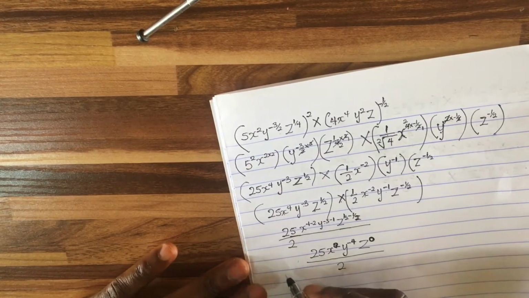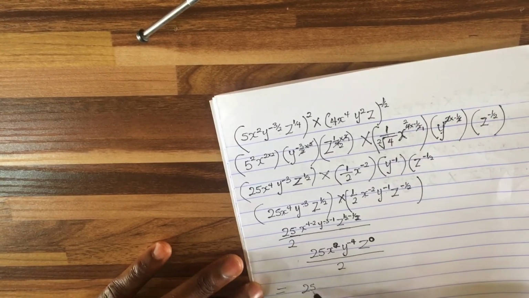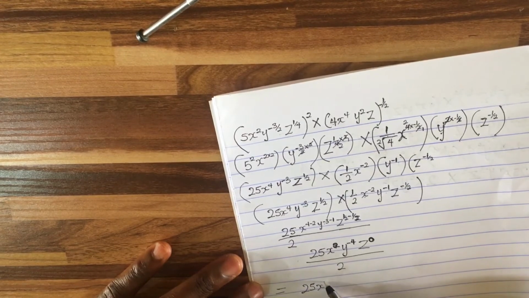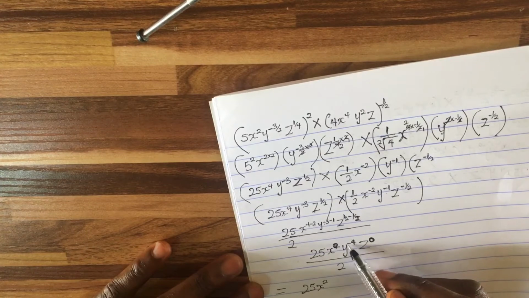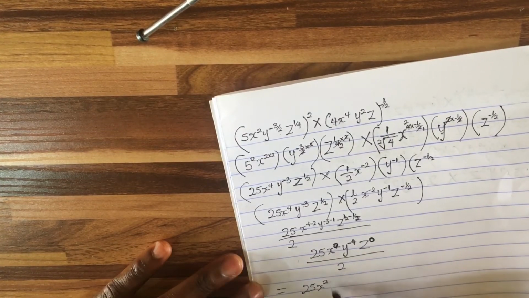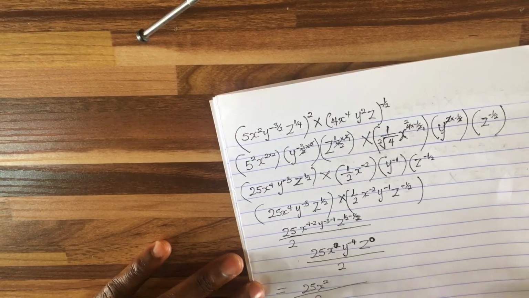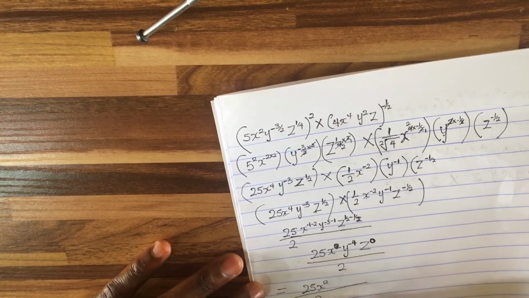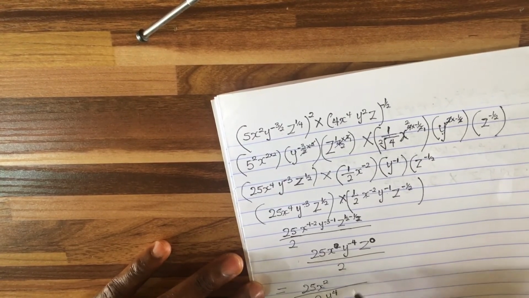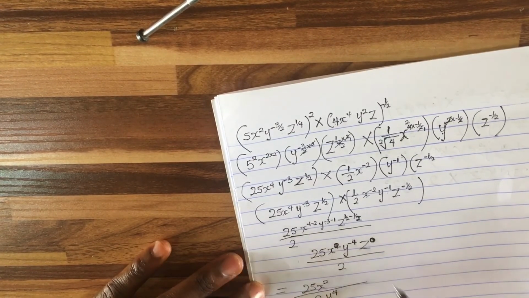So our final answer goes like this: 25 over 2, x squared, y to the power of minus 4, which is 1 over y to the power of 4, and z to the power of 0 is 1.